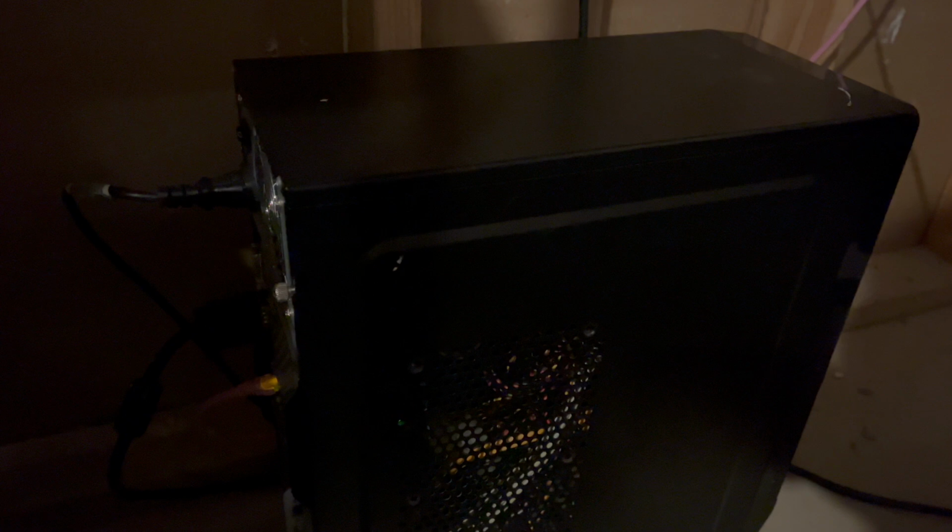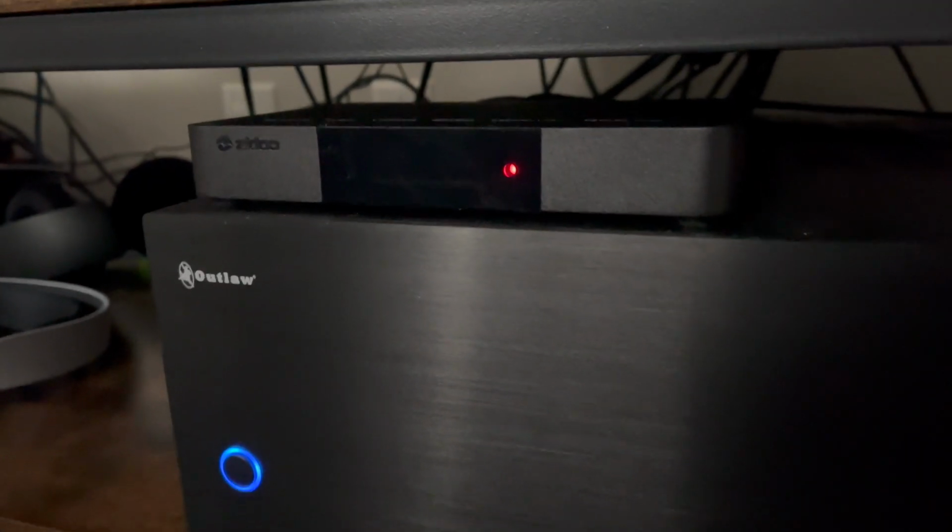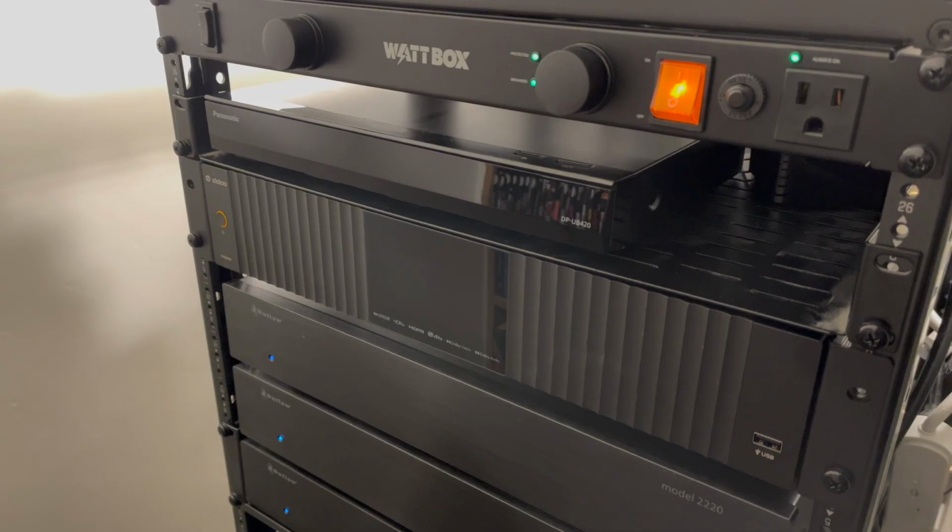But with the Zidoo, I am able to stream all of those discs from either the basement theater or the bedroom theater. And the way I'm able to do that is because I ripped all of my discs and I store them on a PC that I have in my basement, and it is connected to my home network. And then my Zidoos, my two Zidoo units, are connected to my home network as well.